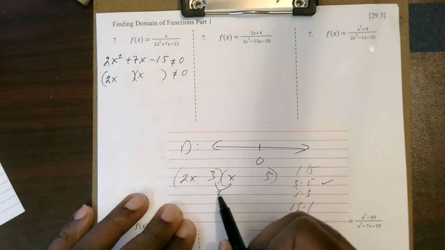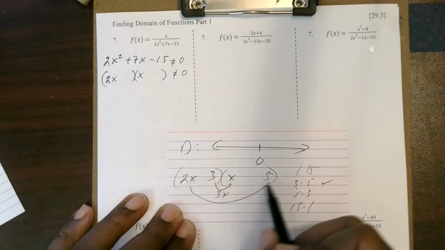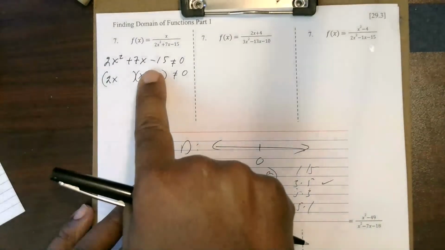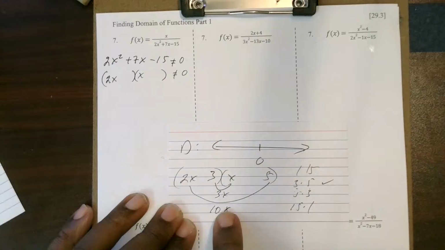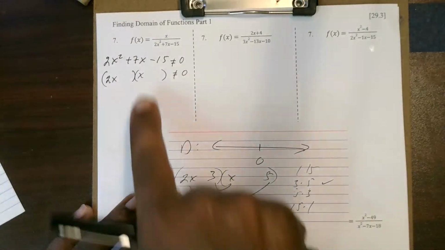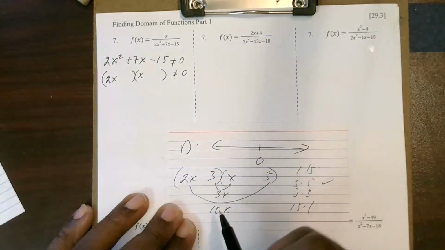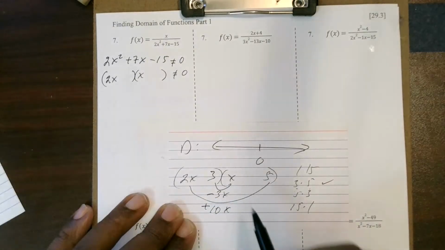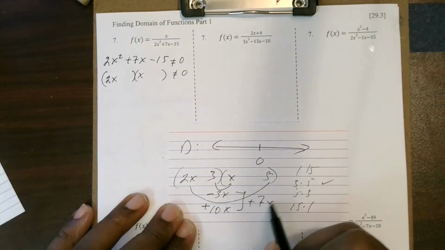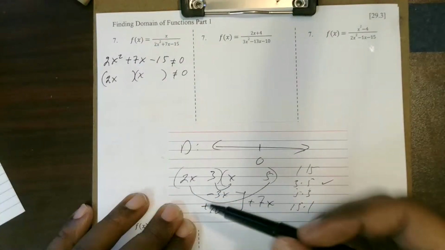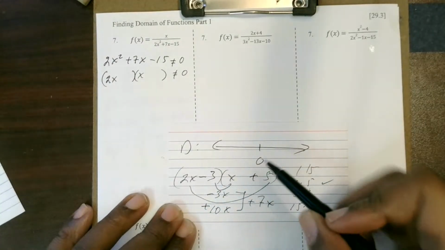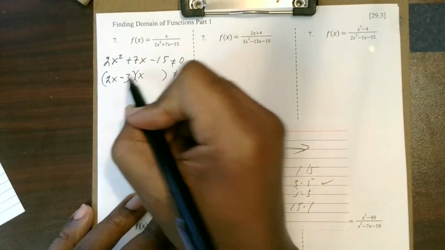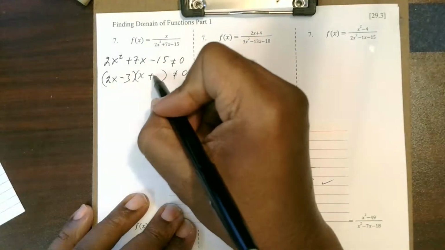So 3 times x gives us 3x, and 2x times 5 gives us 10x. And that negative there means the signs have to be different. Can we have different signs and get a positive 7x? And the answer is yes, we can. If I put different signs, positive and negative, that would make a positive 7x. So we need negative, positive. All right, so that's the factor. So let's put it in. Minus 3 and the plus 5.